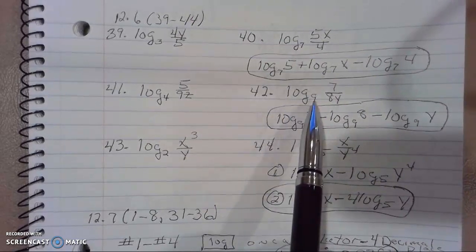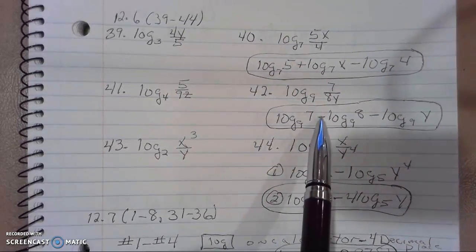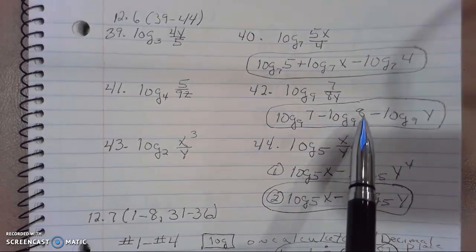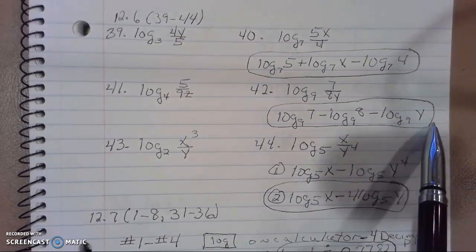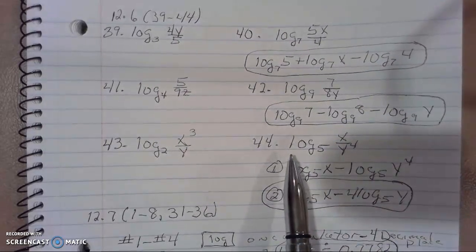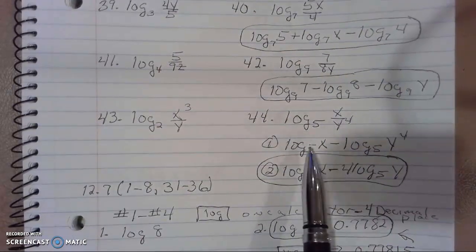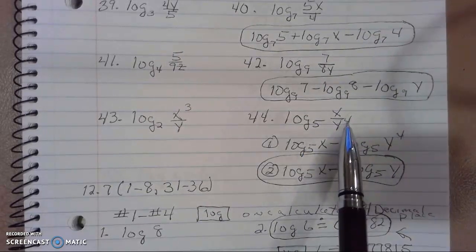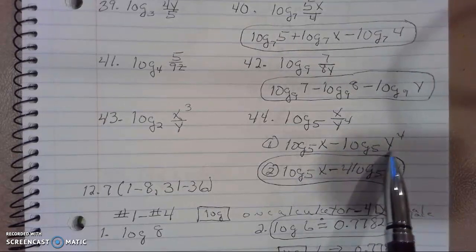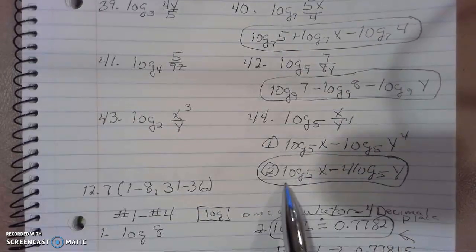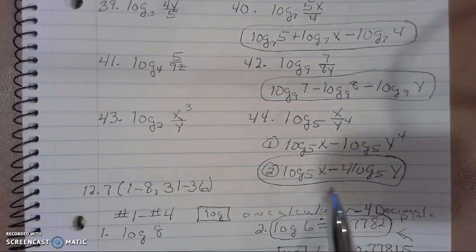42, same way. Log to the base 9 of 7 comes first, minus log to the base 9 of 8, because you're dividing it, minus log to the base 9 of y. Number 44, log to the base 5 of x divided by y to the 4th. We can separate those two because they're divided. Log to the base 5 of x minus log to the base 5 of y to the 4th. Also, this y to the 4th, the 4 can be moved down in front.